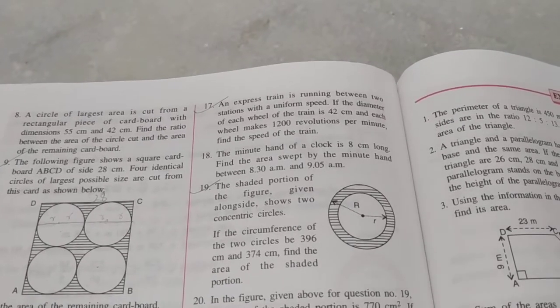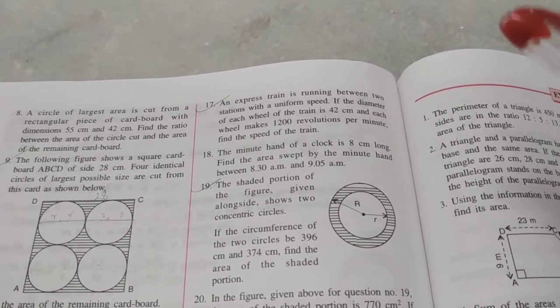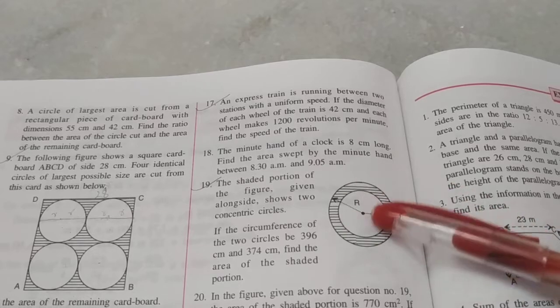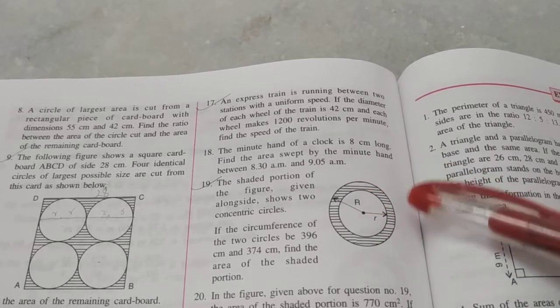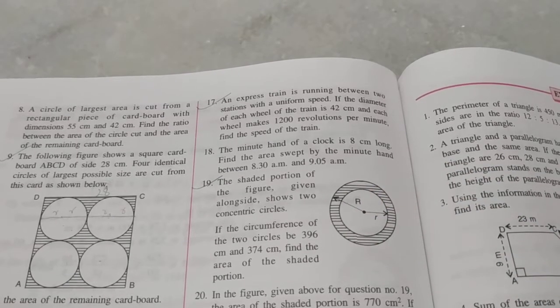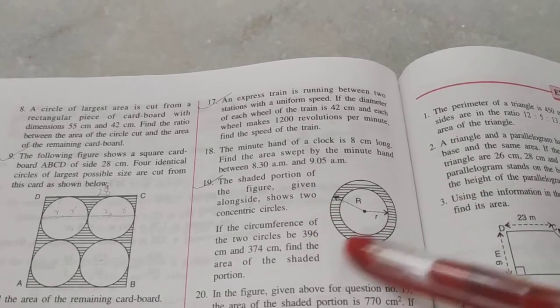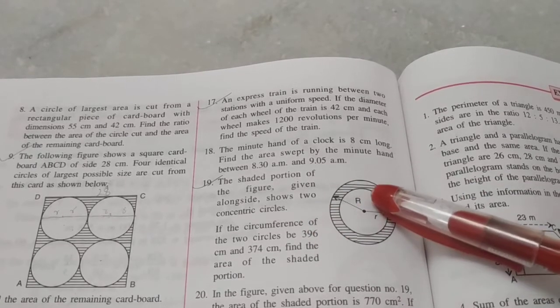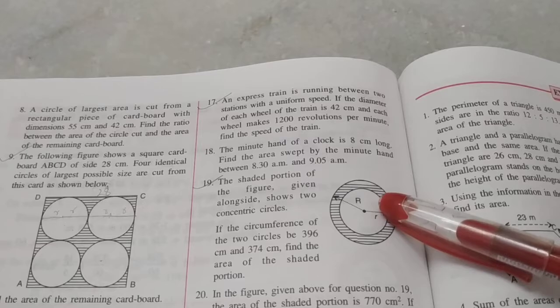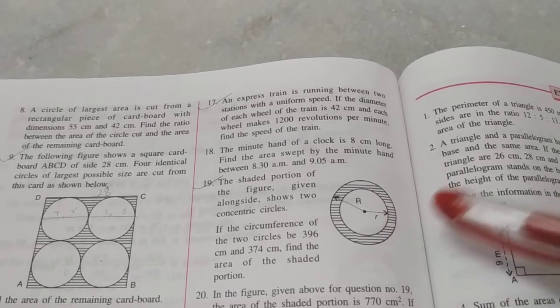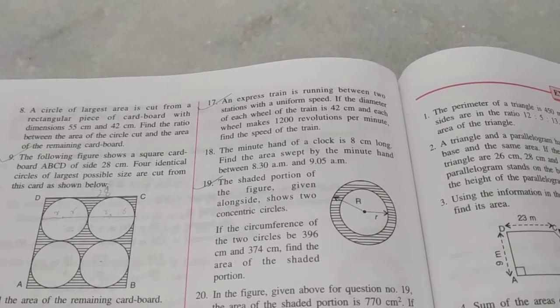In the 19th sum, they have given the circumference of the big circle and the small circle, and they've asked us to find the area of the shaded portion. Well, using the big circle, find the big R. Using the small circle's circumference, find the small r. And then area of the shaded portion is nothing but the area of the ring formula.